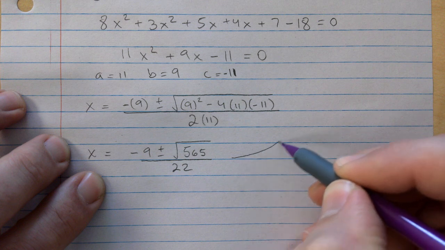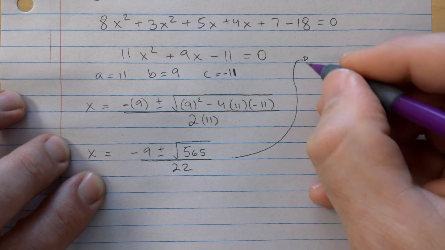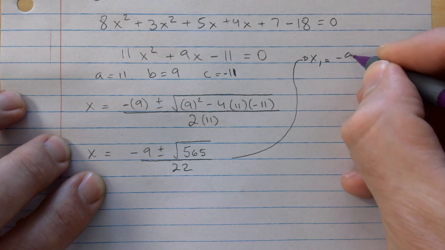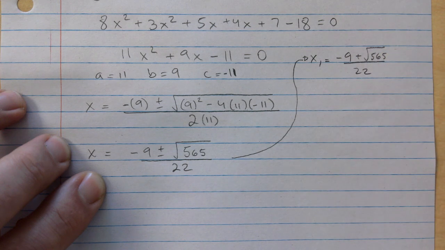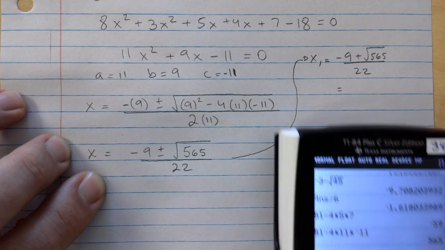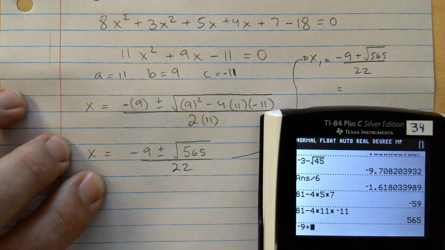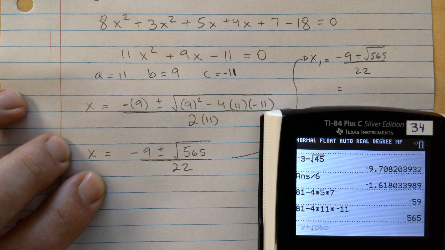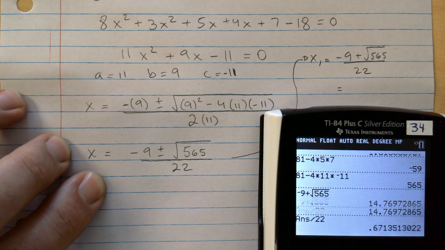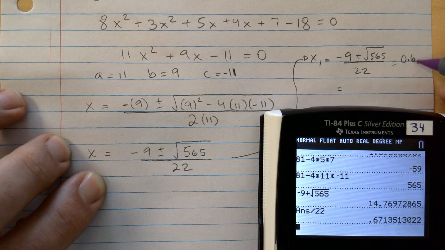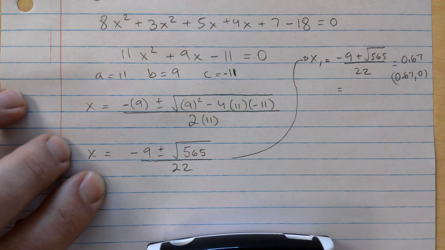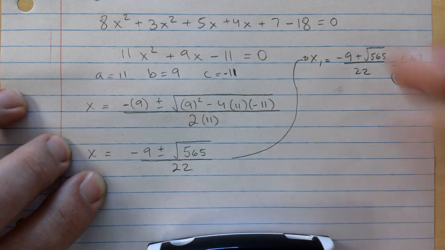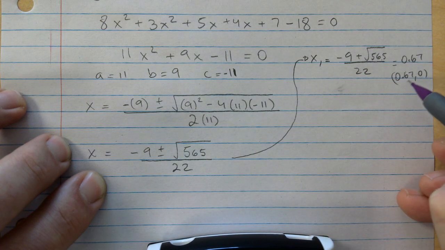And to save paper, I'm going to go up like this. I'm going to find the first one, which is -9 plus root of 565 divided by 22. So we're going to go -9 plus root of 565, hit enter, then divided by 22. And that's 0.67, which is exactly what we have up there. You can go look quickly. Sorry, I don't know why I put this equal sign there. I just went from here to here, and then I like to answer it like that.